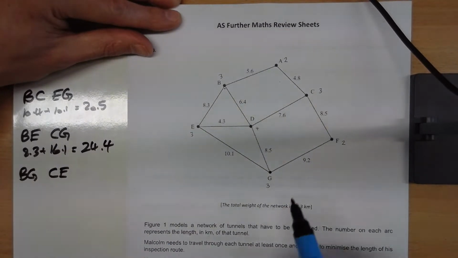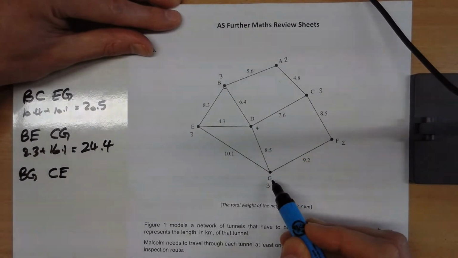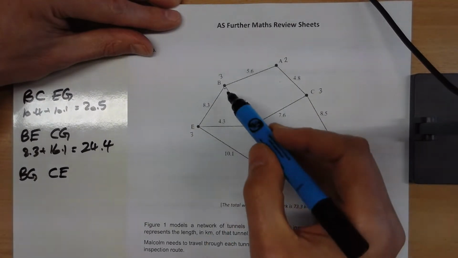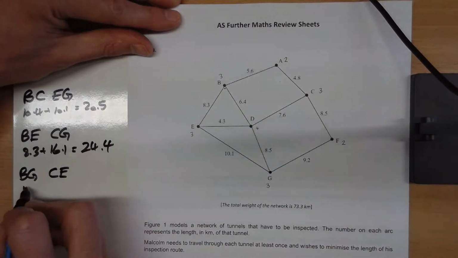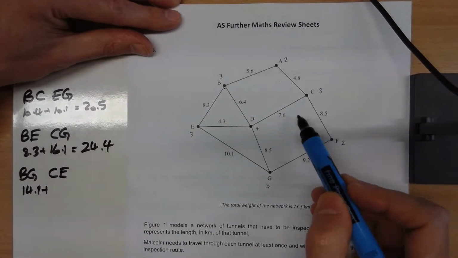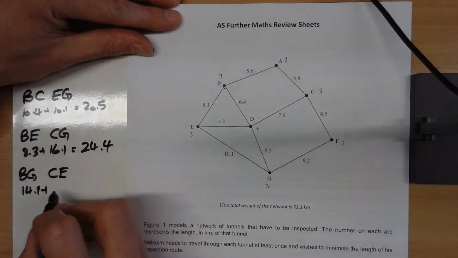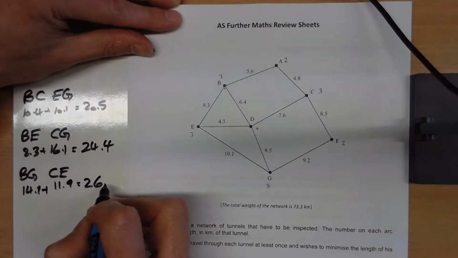And B to G, well, that's 18 that way. It's going to be that way there, isn't it? So that is 14.9. And C to E is straight across the middle. That's 11.9 as well, isn't it? That's actually the worst. So that's 26.8.